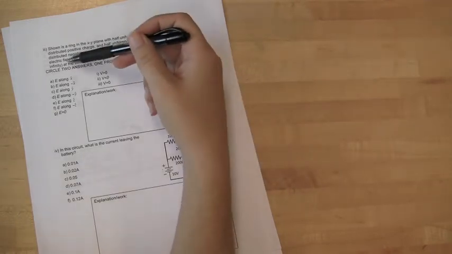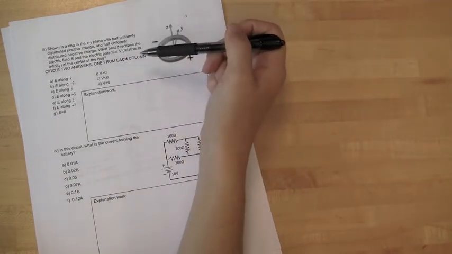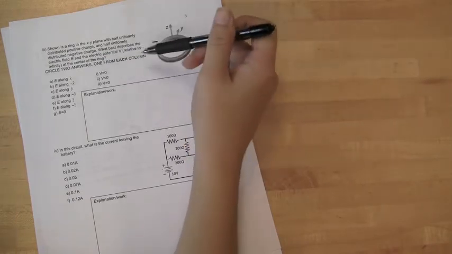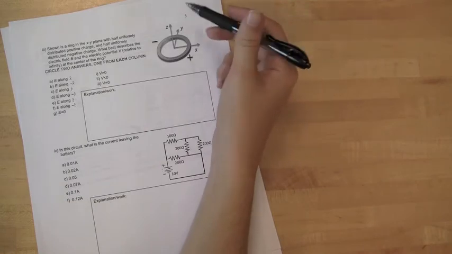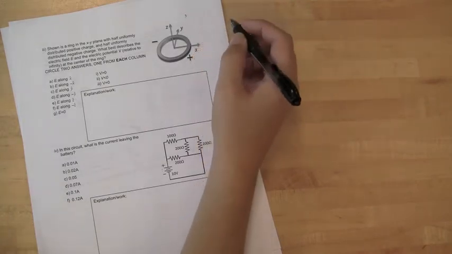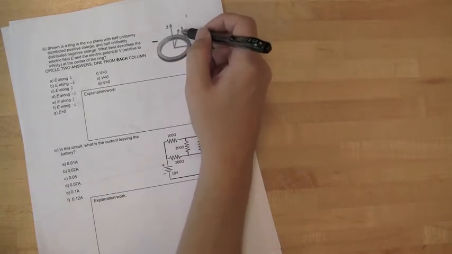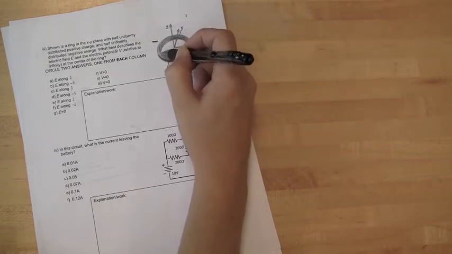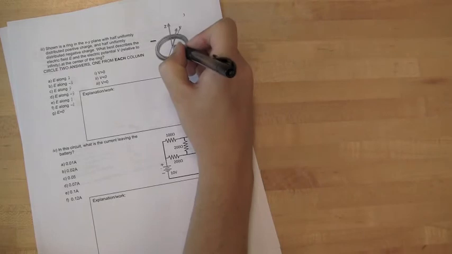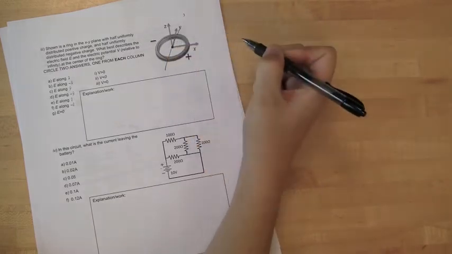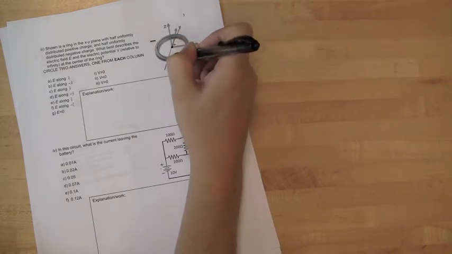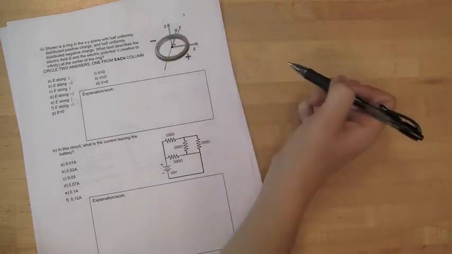What best describes the electric field E and the electric potential V relative to infinity at the center of the ring? Circle two answers, one from each column. Okay, so we have a ring split along some direction, with a positive charge on one side and a negative charge on the other. If you imagine putting a positive test charge here, it will be attracted toward all of this charge that's here and repelled from all of this charge.